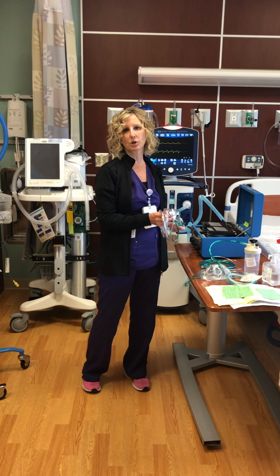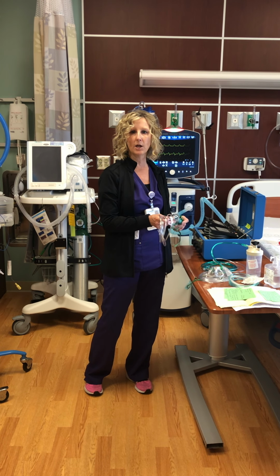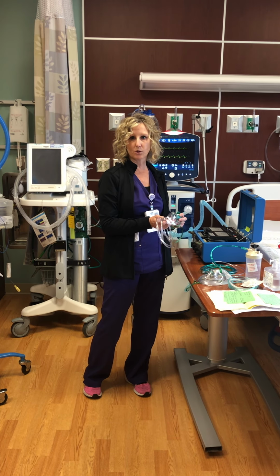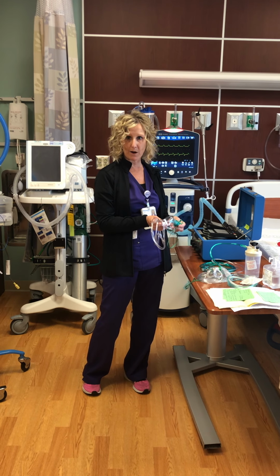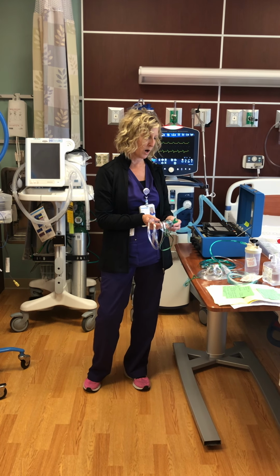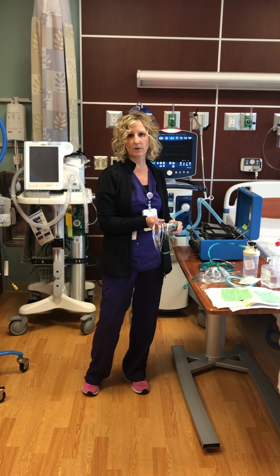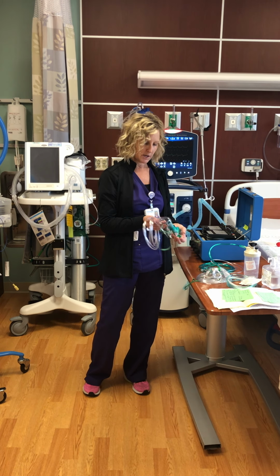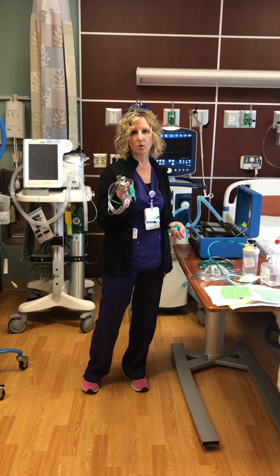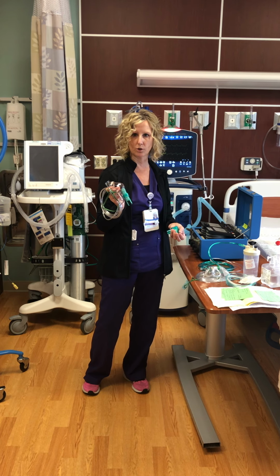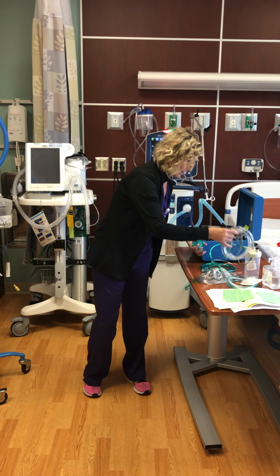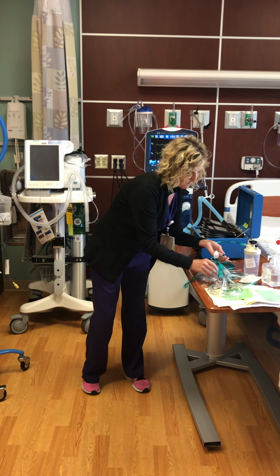We also use a Venturi mask for patients that maybe are having some nose bleeding, maybe they're a mouth breather, or maybe we want to give a specific content of oxygen, and this is a really good way to control, to give a controlled FiO2.